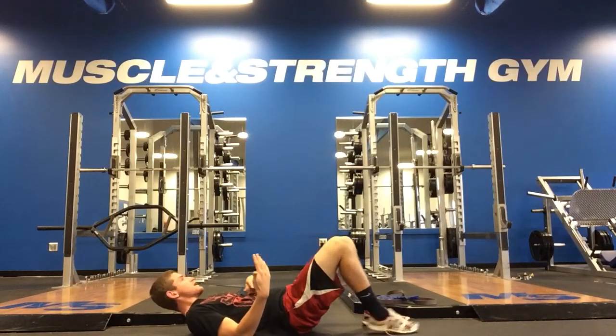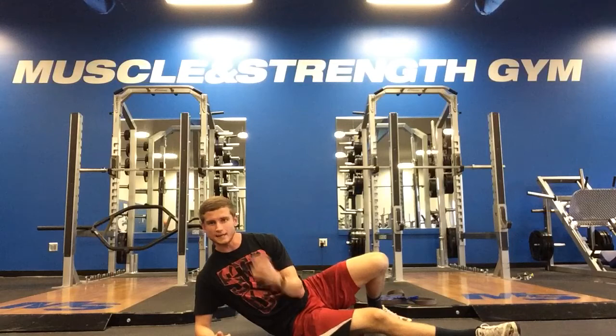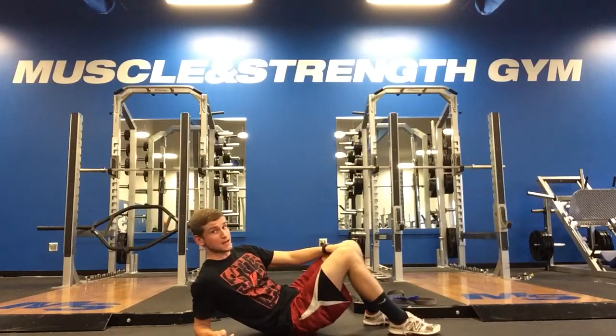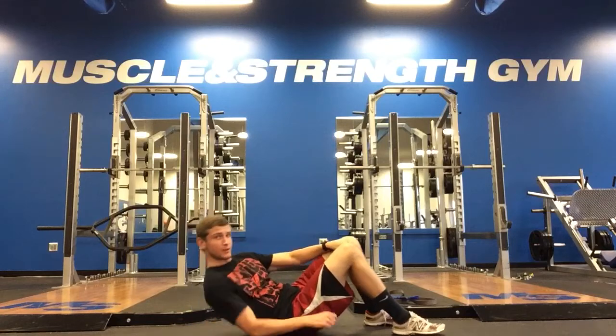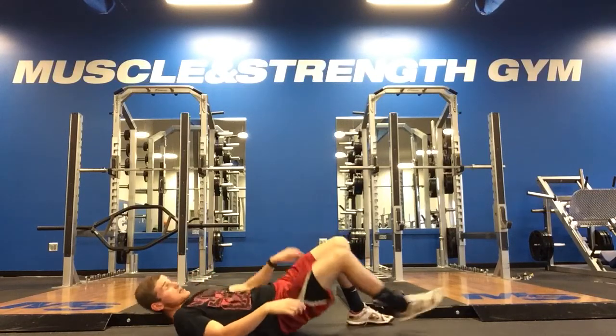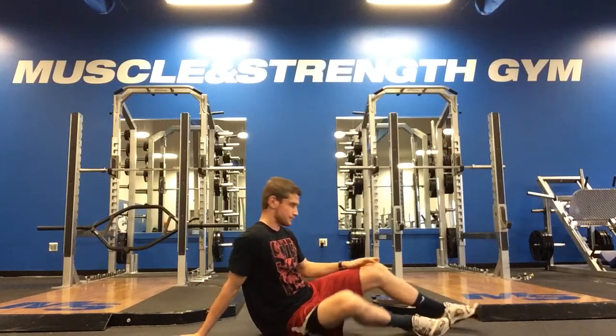Similarly, if you're someone who's more overextended and you have more of an arch back, put something in between your knees, squeeze it during the rep, and then focus on bridging your hips up. And you're probably going to find that your glutes kick in a bit better because now you've engaged your core more. Second progression.